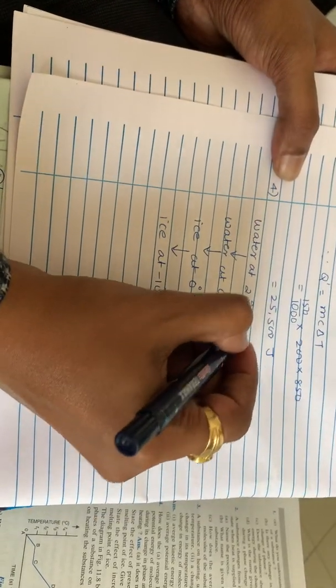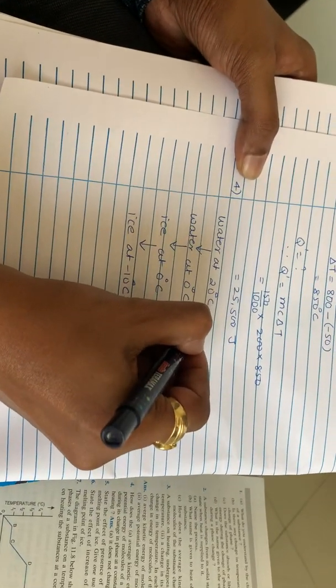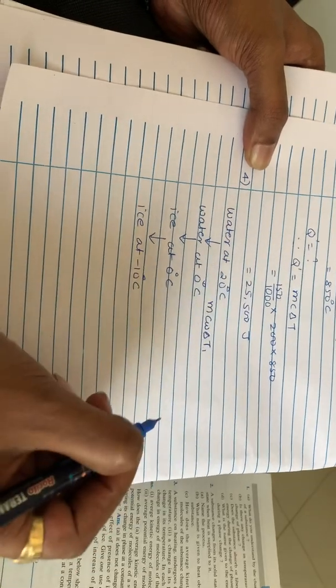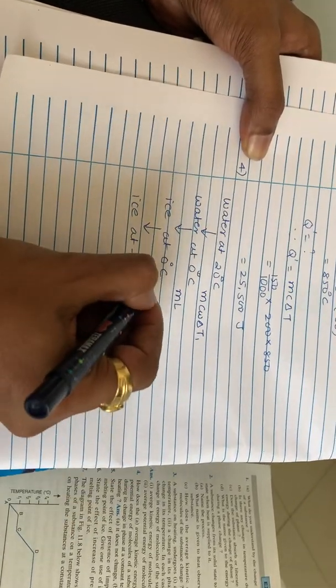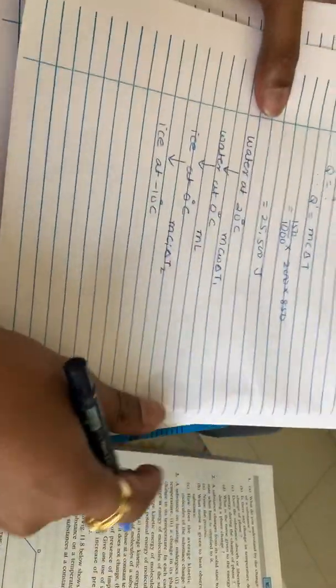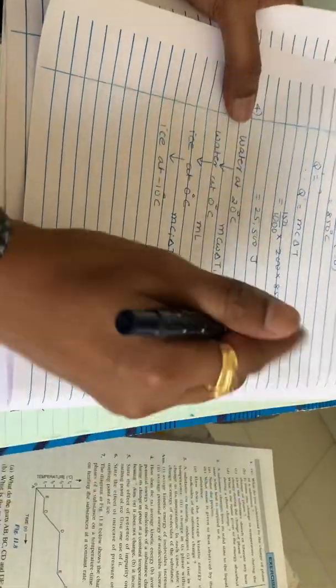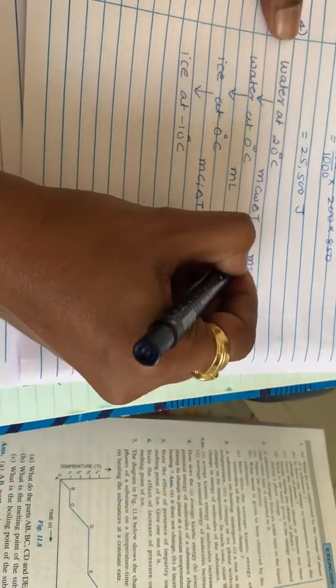In first part, there is a change in temperature, so it is mcw delta T1. This is a change in state, therefore it is ml, and here mci delta T2. Now over here, mass is 100 gram. No need to convert.